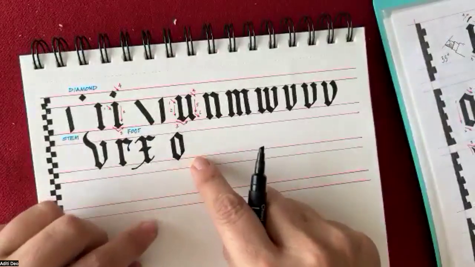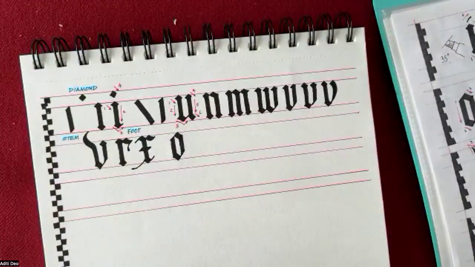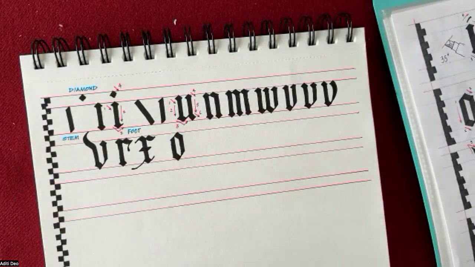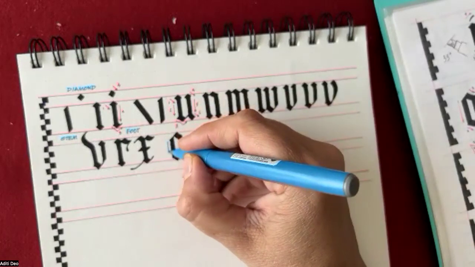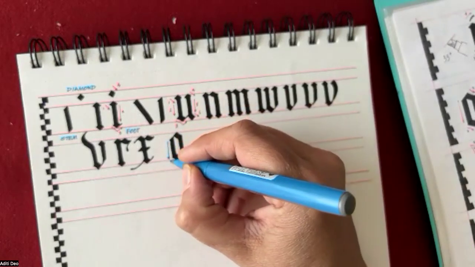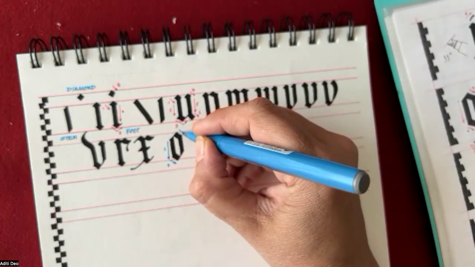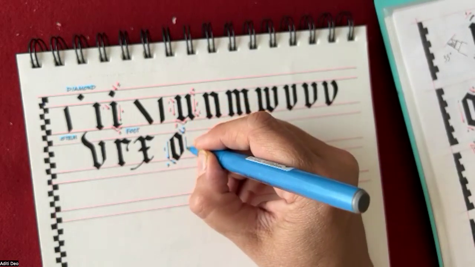So O, C, E, G, Q, D are all based on this shape. So this is 1, or 1 and 2 can be one stroke. 1, 2, 3, and 4.